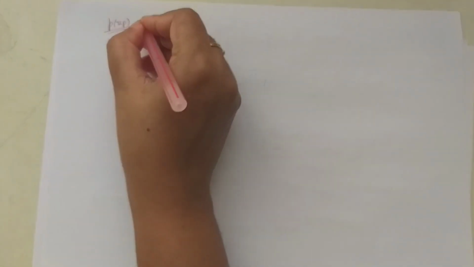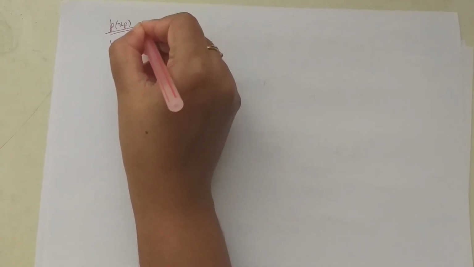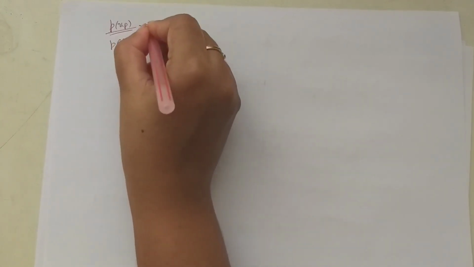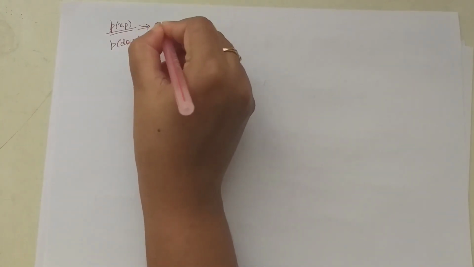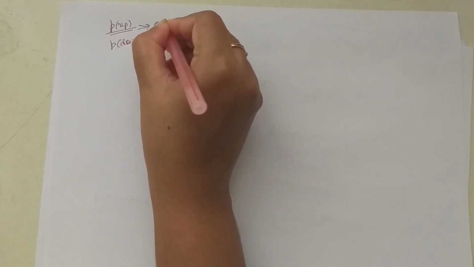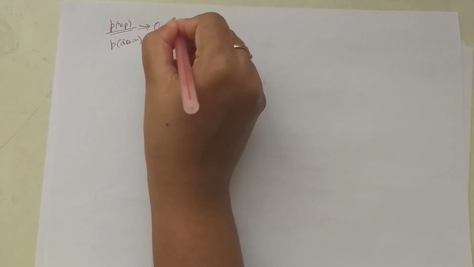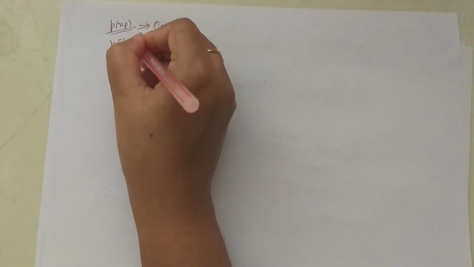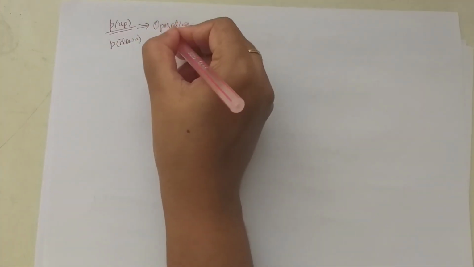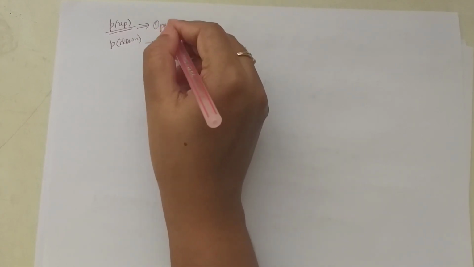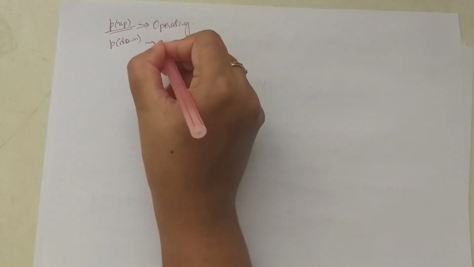The probability of being up state means what? The available time or operating. Probability of unit being operating. Probability of unit being down means what? Probability of unit being not operating.